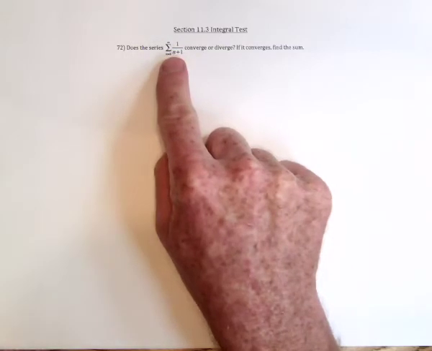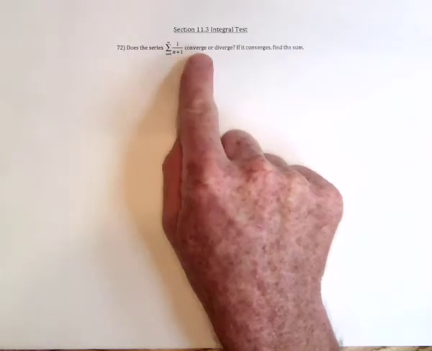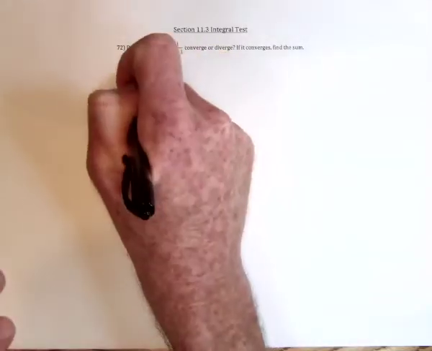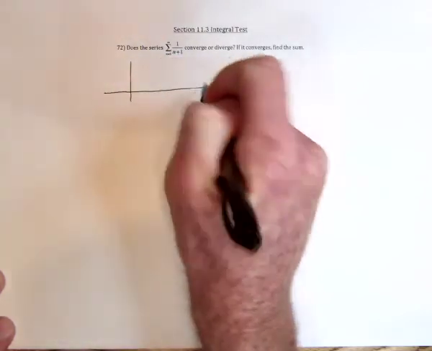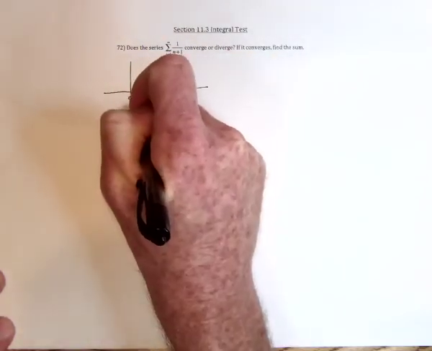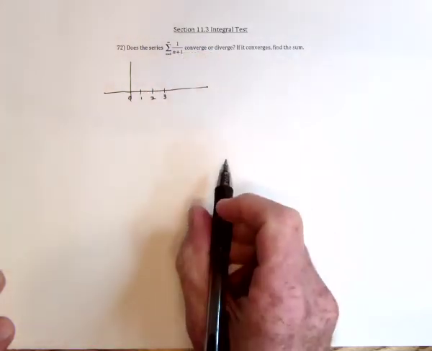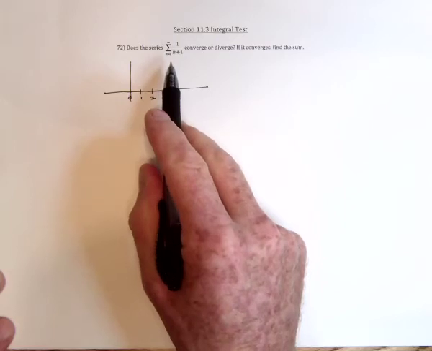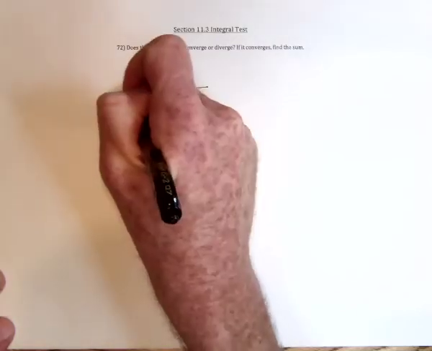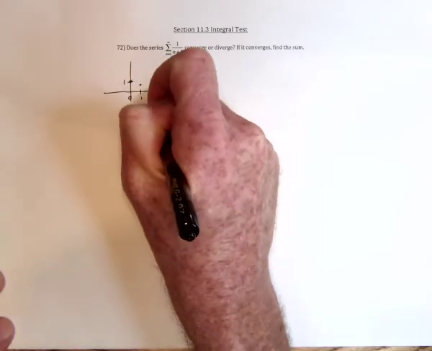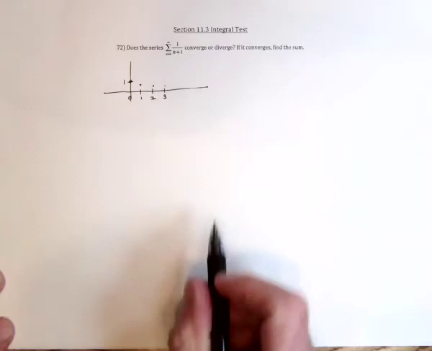Series, adding terms up from n equals 0 to infinity. We're trying to see if this adds up to a finite amount or does the total equal infinity. Using the integral test basically says this: if you have n equals 0 and then 1, 2, etc., and you plug those values into this rational function over here, we would get a value of 1, and then 1 over 2, 1 over 3, 1 over 4, etc.